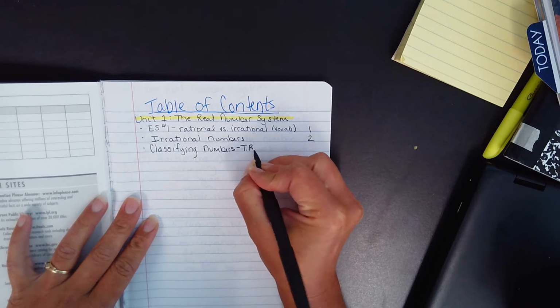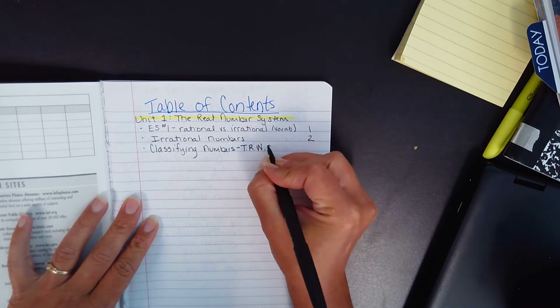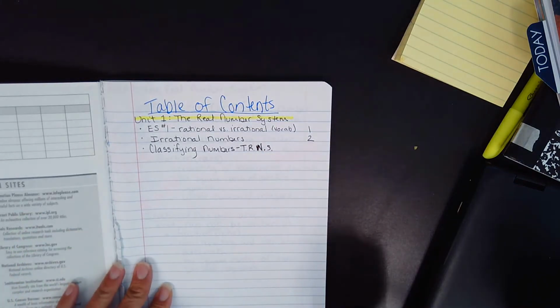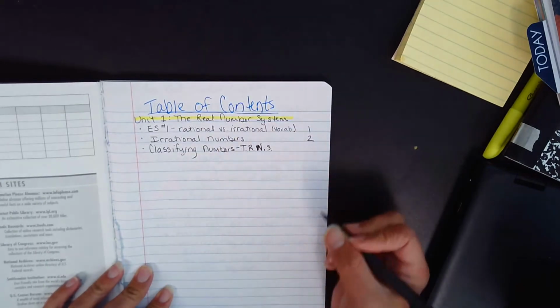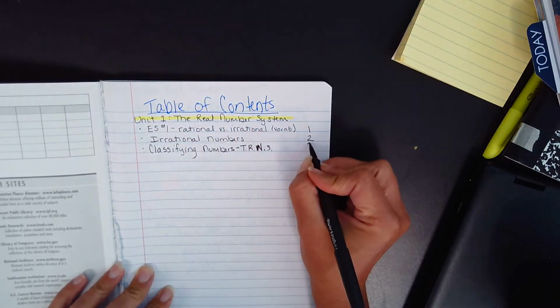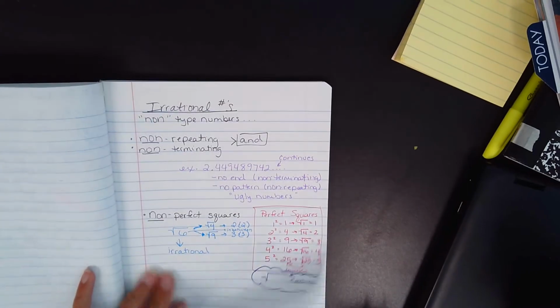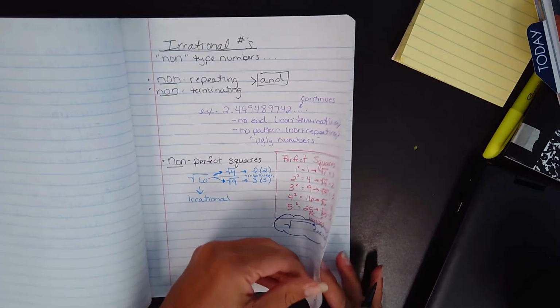The real number system. I'm just going to abbreviate that because that's a long word. Hopefully you guys know that goes with that up there. That's going to start on page 3. So I'm going to go to page 3. And then I'm going to do one more thing.